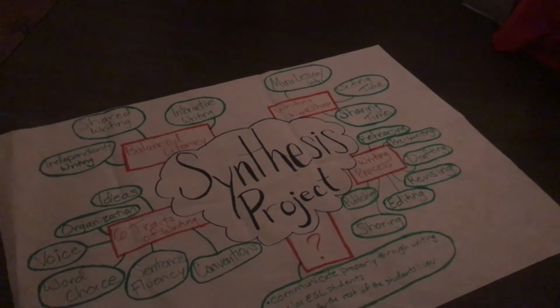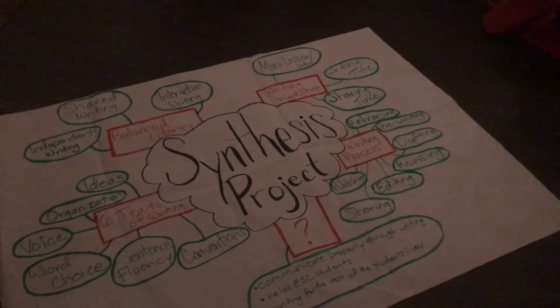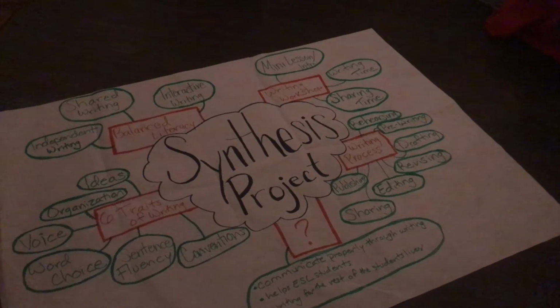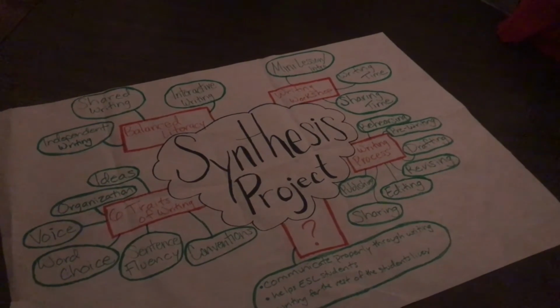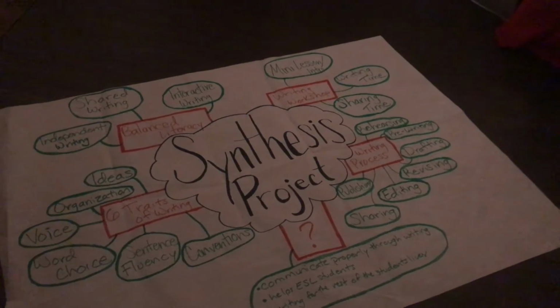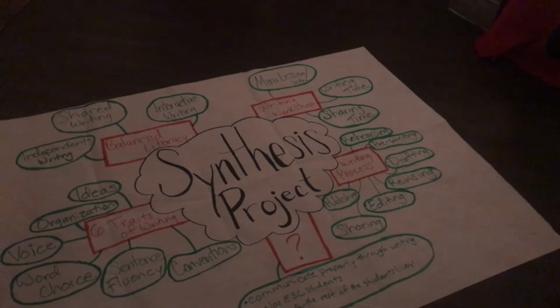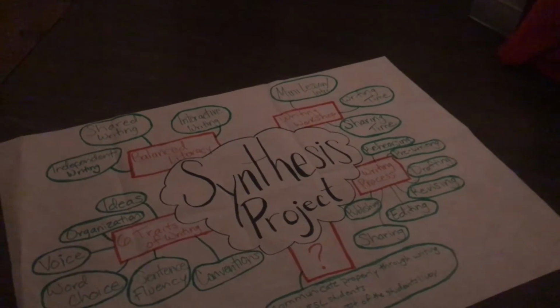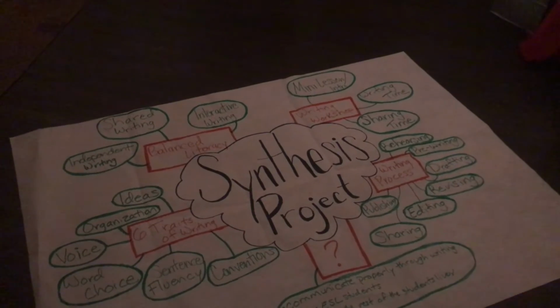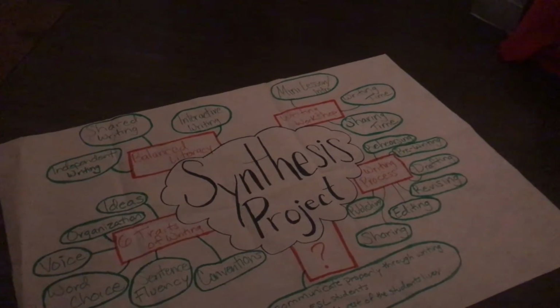The next is independent writing. This is a specific time given to students to work independently, such as a quick write after any mentor text or lesson. I have another example of this in my first placement. The teacher gave a history lesson and read a book, and then the teacher gave a prompt, and the students did a quick write about it.